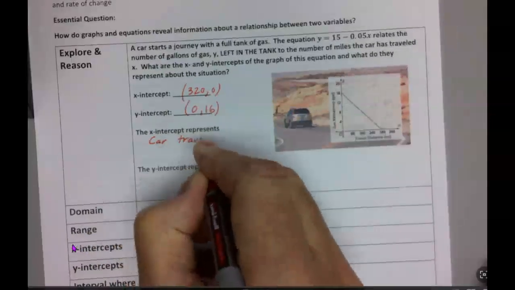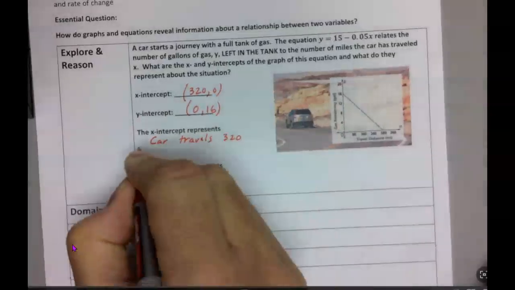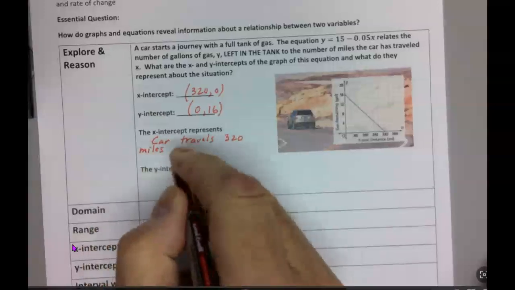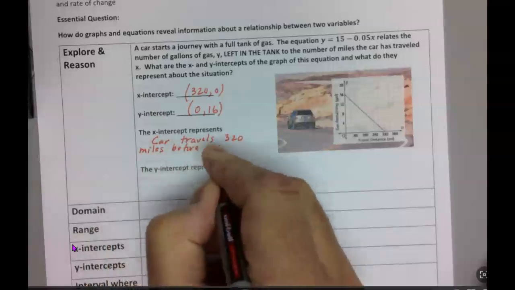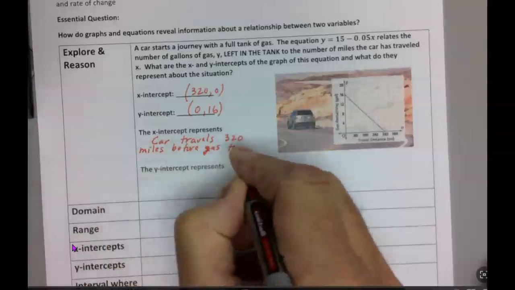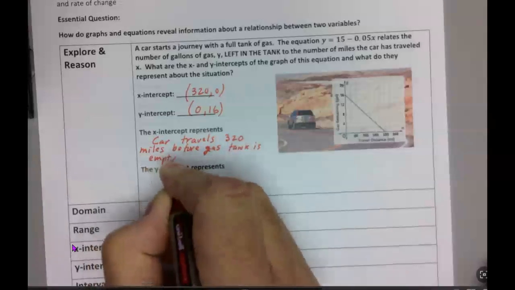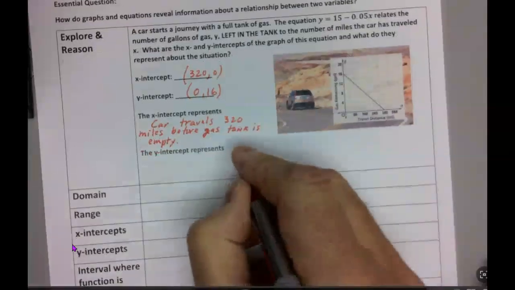The x-intercept represents the car travels 320 miles before the gas tank is empty. The y-intercept represents the full tank of gas.